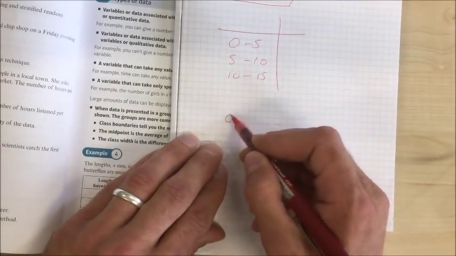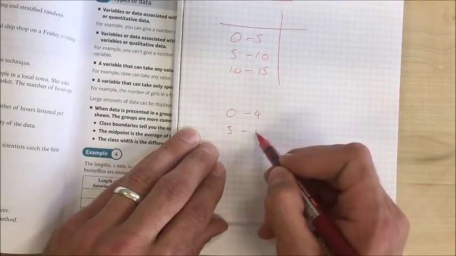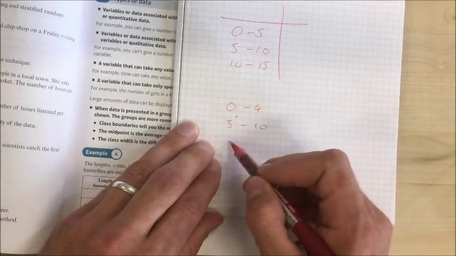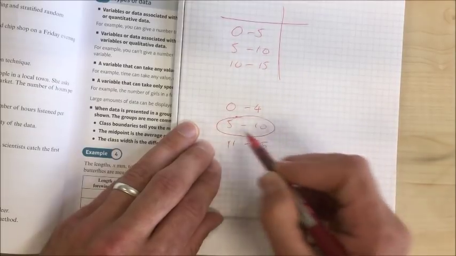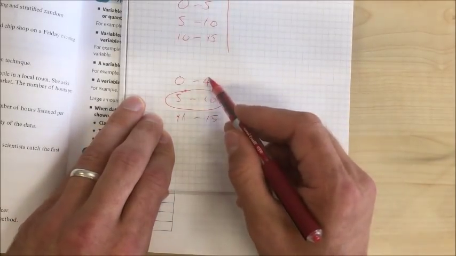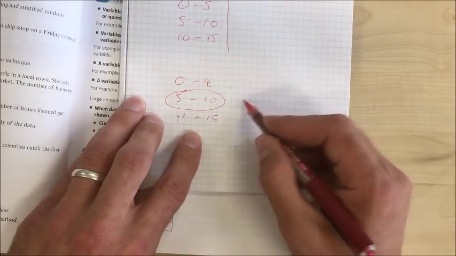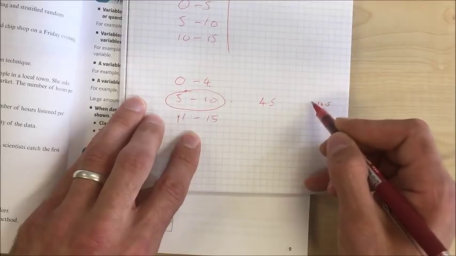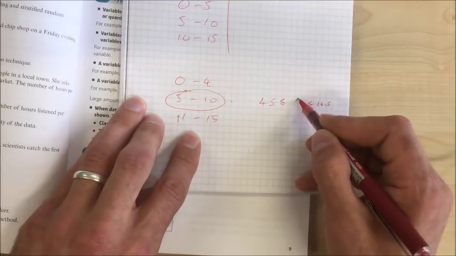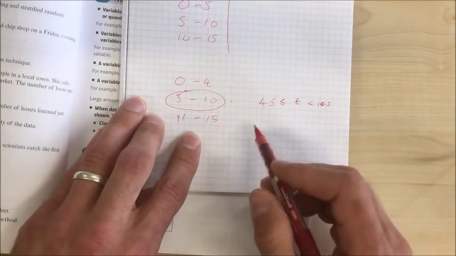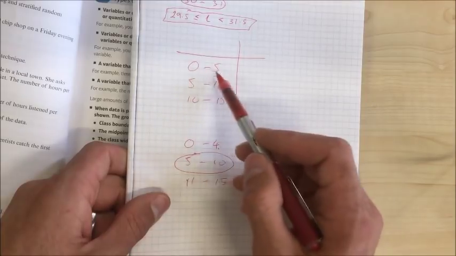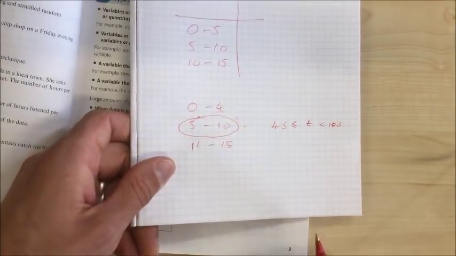But if we get a table that goes 0 to 4, 5 to 10, and so on, then 11 to 15, then when we look at this group here, we're interpreting that because this one stops at 4, this one starts at 5. We know that this group is actually 4.5 up to 10.5 with the inequalities and the inclusivity like that, okay? So watch out for those tables. Sometimes they'll be fine. You don't have to mess around with the lower bound and upper bound of the class. Sometimes they won't be fine, and you will have to take account of that.